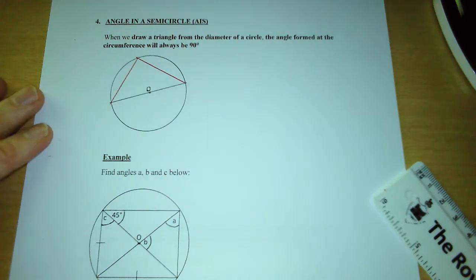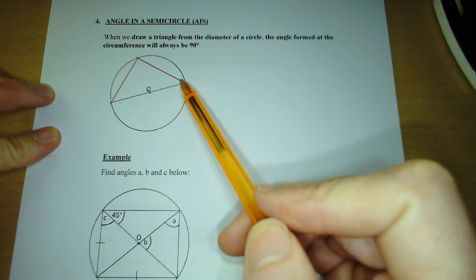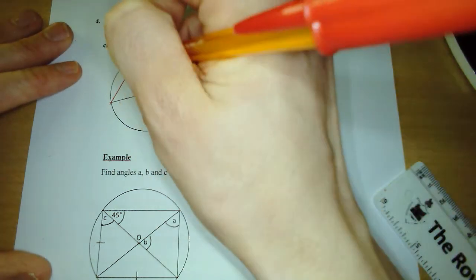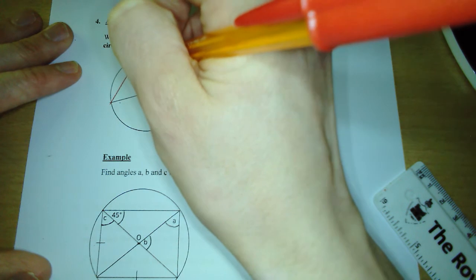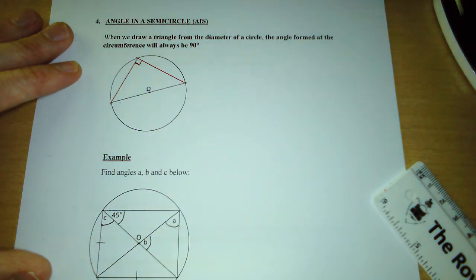like that. So we've formed a triangle using the diameter of the circle as one of its sides, and the theorem says that the angle formed at the circumference will always be a right angle, 90 degrees.